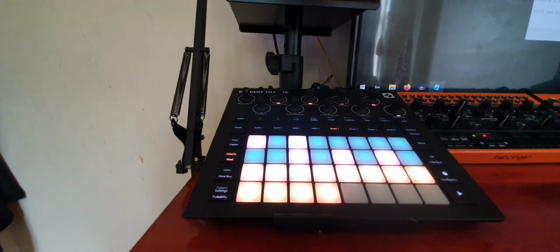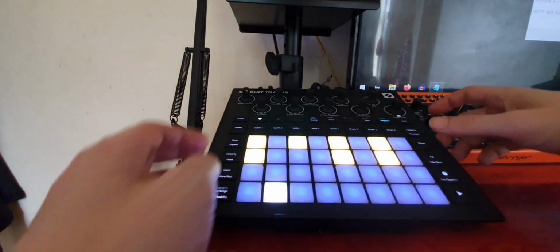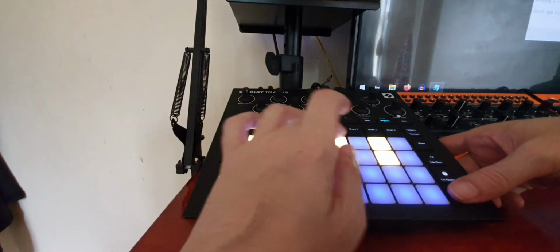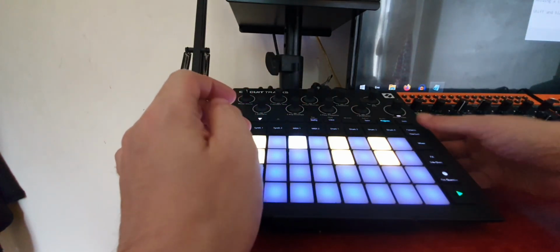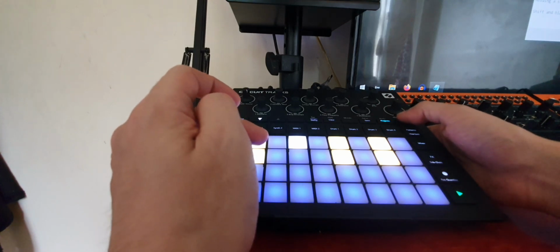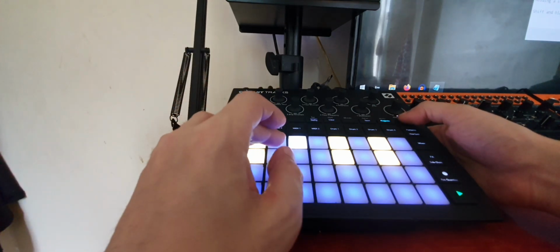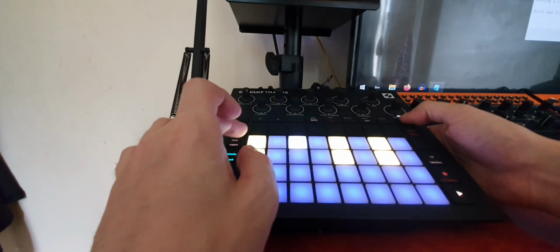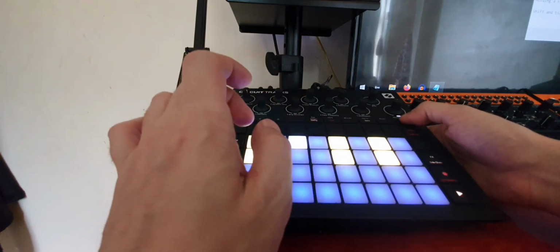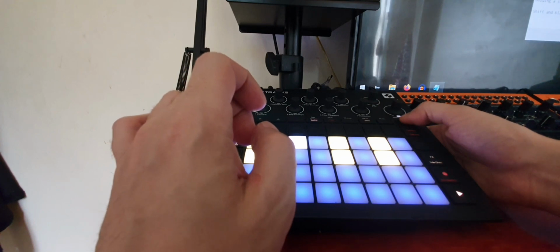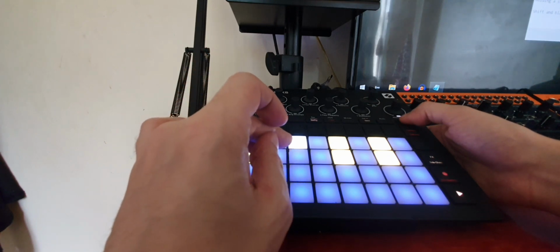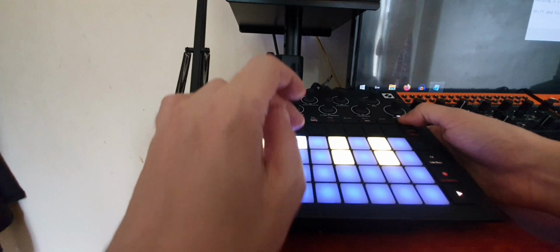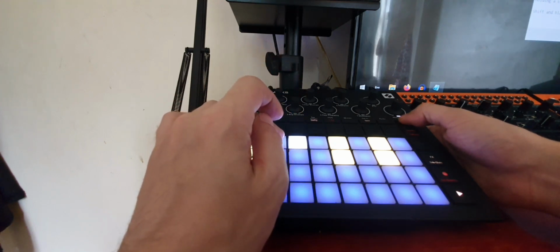Okay, and then last one was, I've got this tune. Now you can switch from project to project holding shift. One thing I found is quite useful is if you switch to an empty blank pattern.